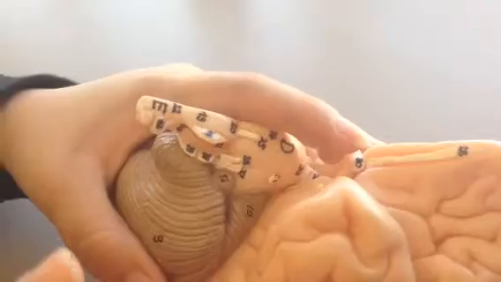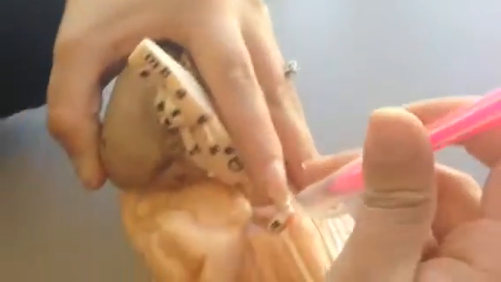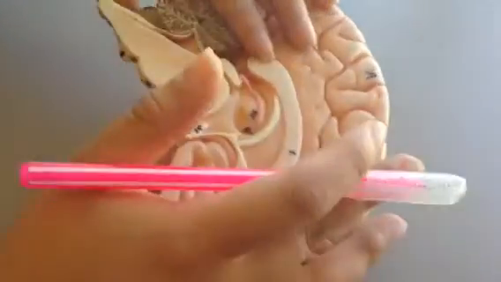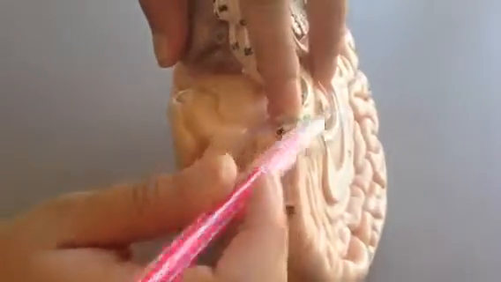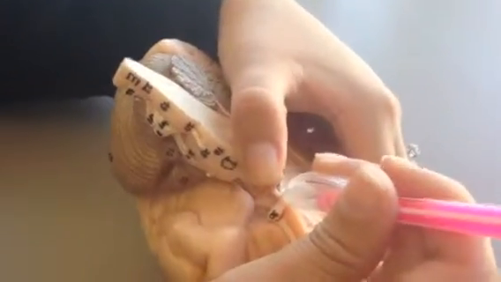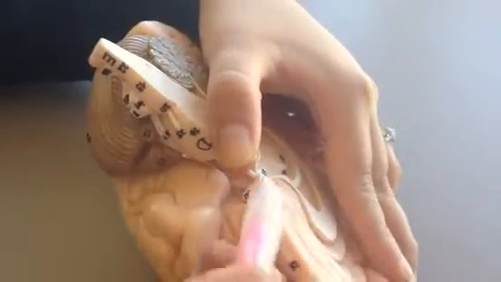Your optic chiasm is going to be your crossing. So it crosses. You can't see it too well because of the pituitary gland, but it crosses and it's going to extend to the optic nerves. So if I would have to say, that's your optic chiasm right there.